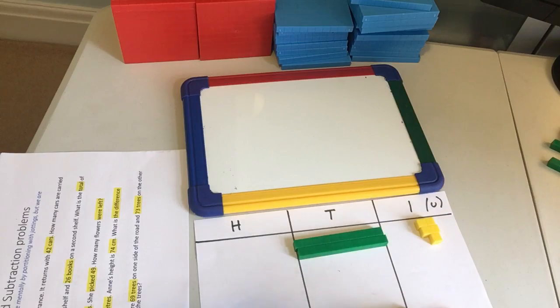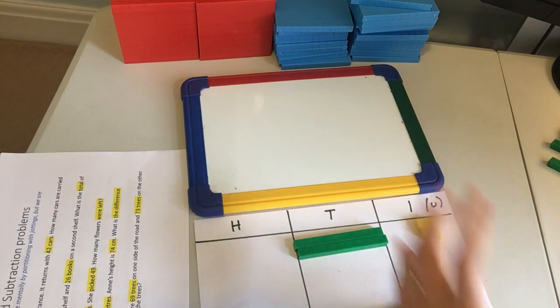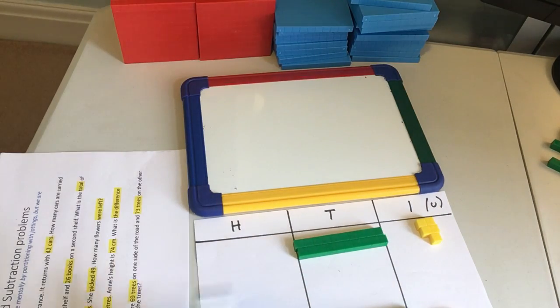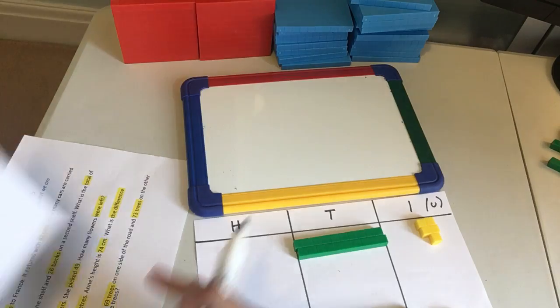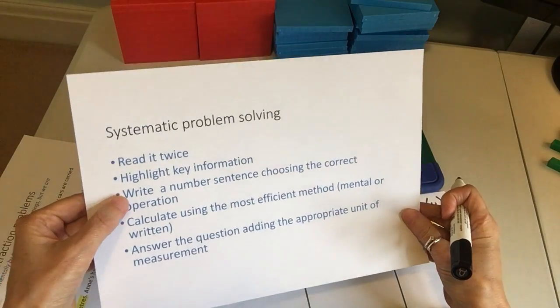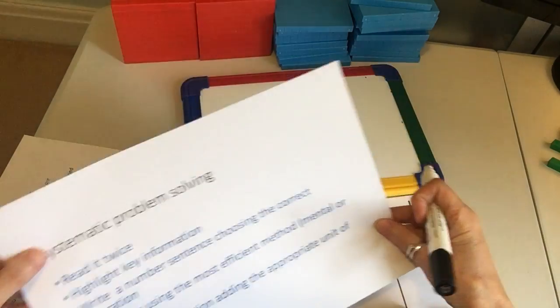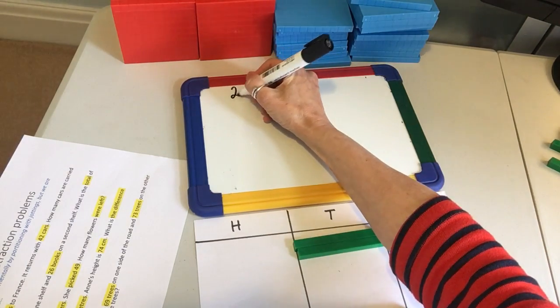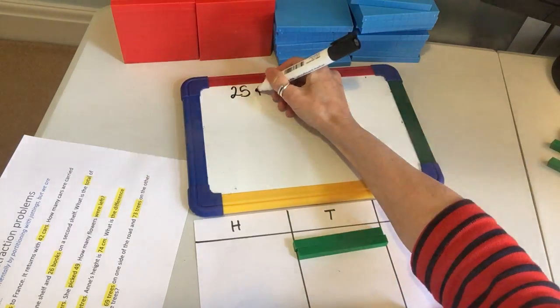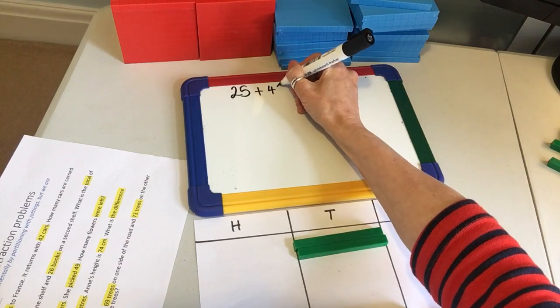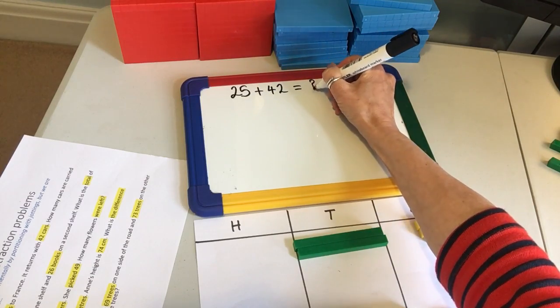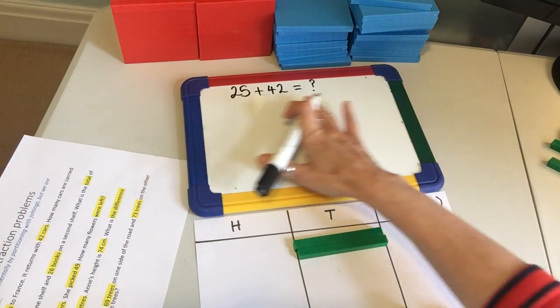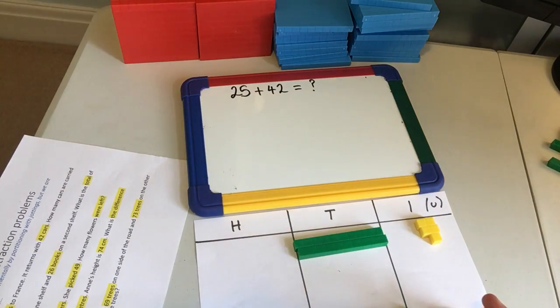And the way I would represent that is, I'll show you on the board. But first of all, going back to my steps, I need to write a number sentence choosing the correct operation. So my number sentence in this case is going to be that 25 add 42 will give me the number that I am looking for. That is my number sentence. And now I'm going to represent it.